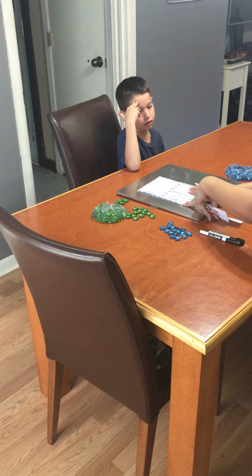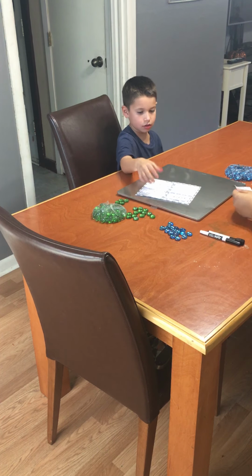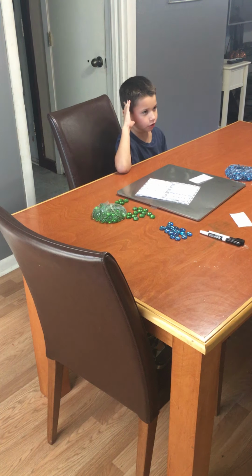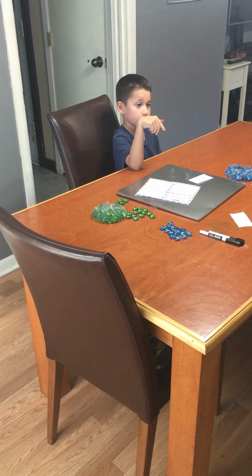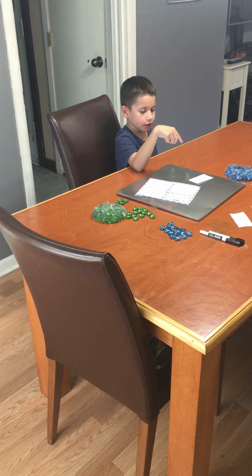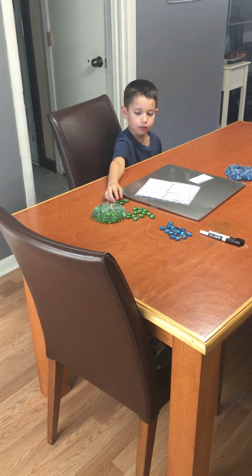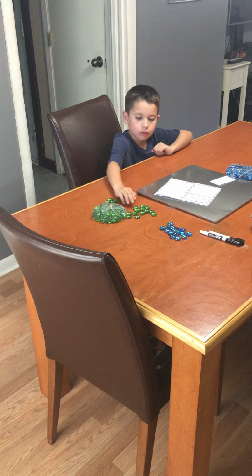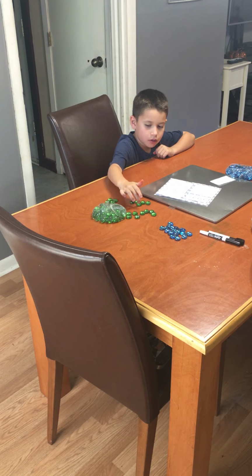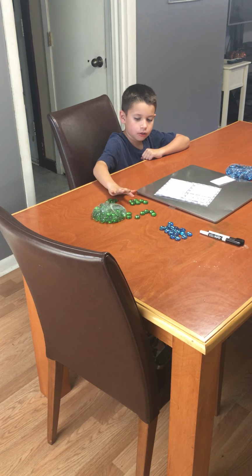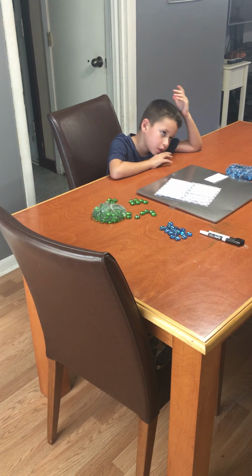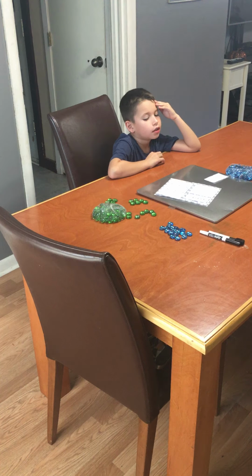Let's do these 2 more. Okay. So 4 plus 6 equals 7 plus 3. 4 plus 6 is what? Okay, so here's 4, and then get 6 more from here. Now add those together. 10. Mm-hmm. And then what's 7 plus 3? 7 plus 3 is 10. So is that true or false? True. Okay.